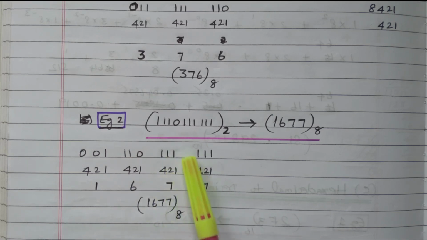What is the actual meaning? 1 into 1 plus 1 into 2 plus 1 into 4, so 4 plus 2 plus 1, 7. That is the normal meaning; shortly we are writing this. Here 1 is available, and the last digit is 0, so first add the first 2 digits alone: 4 plus 2, 6. Here the first 2 digits are 0, only the last one is 1, so only 1 will be there.